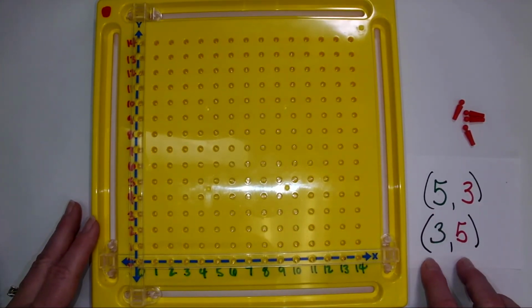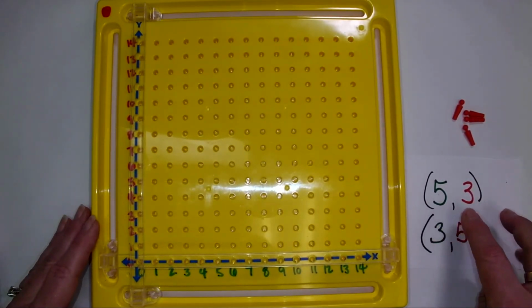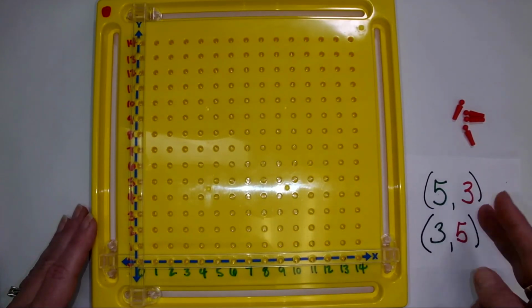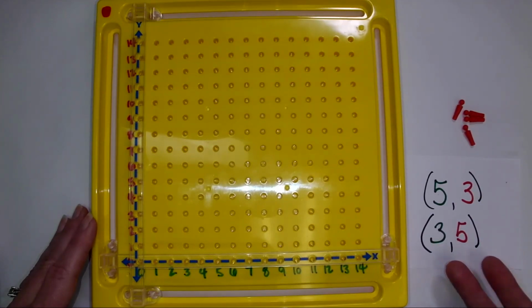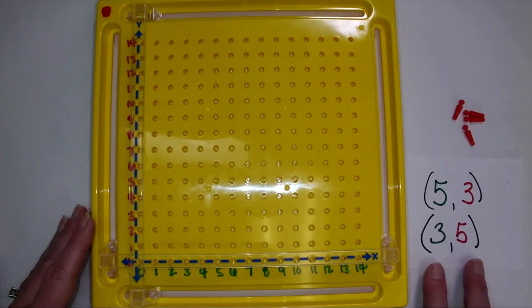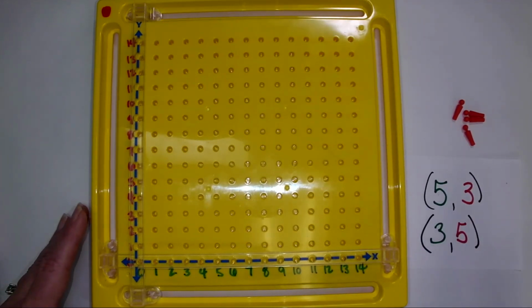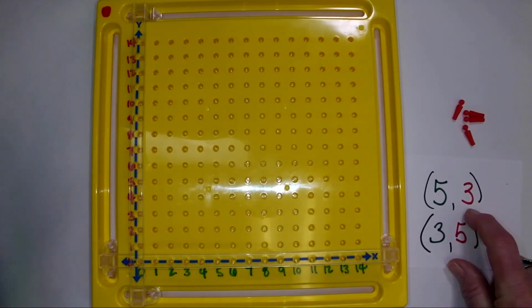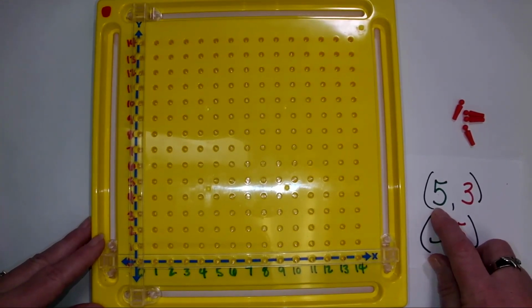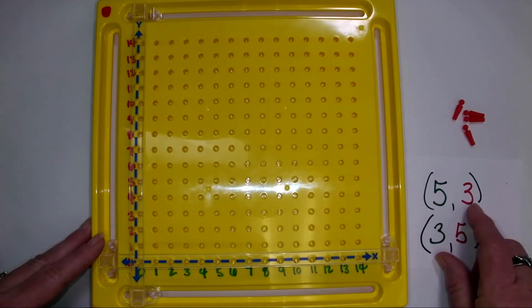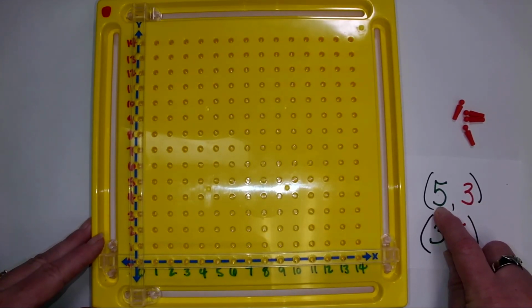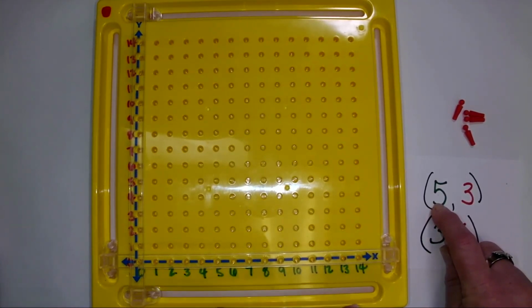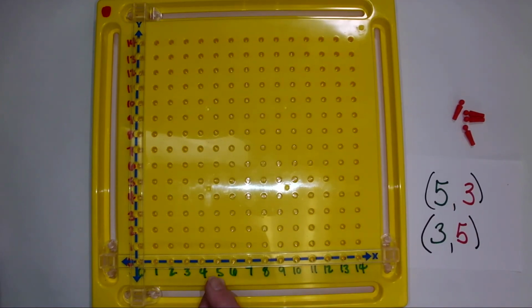We're going to graph these two ordered pairs, and I'm really wanting them to notice that if you reverse the order, they're actually totally different points. And that's why we have to do them as ordered pairs, with x always coming first and y always having to wait. So we're going to look at this first one. It's 5, 3. So what comes first, x or y? X comes first. X is green, 5, green, 5. So it's going to be here on the x-axis.